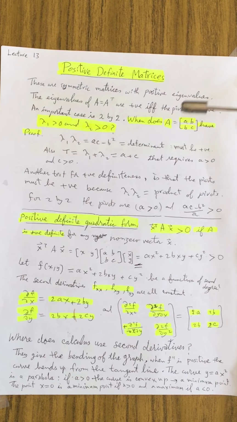Another test for positive definiteness is that the pivots must be positive, because lambda 1 times lambda 2 equals the product of the pivots. For the 2 by 2 matrix here, the pivots are A, which should be greater than 0, and the determinant AC minus B squared over A, greater than 0.